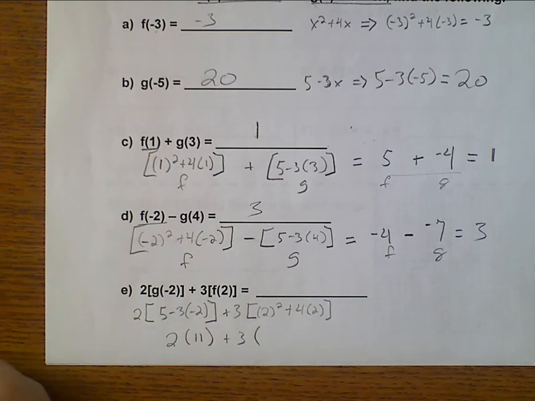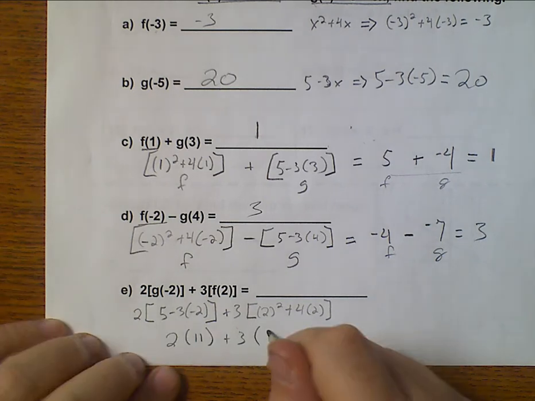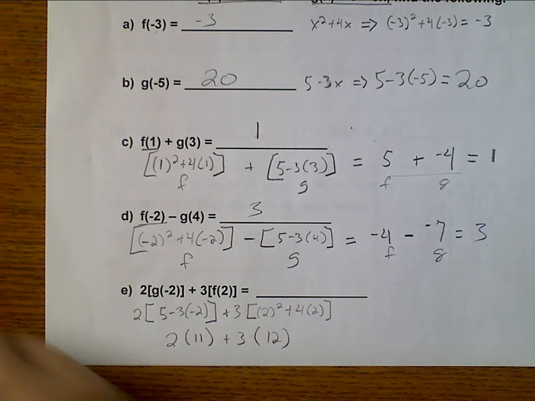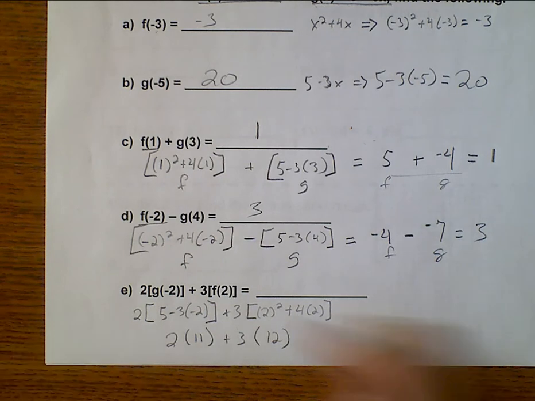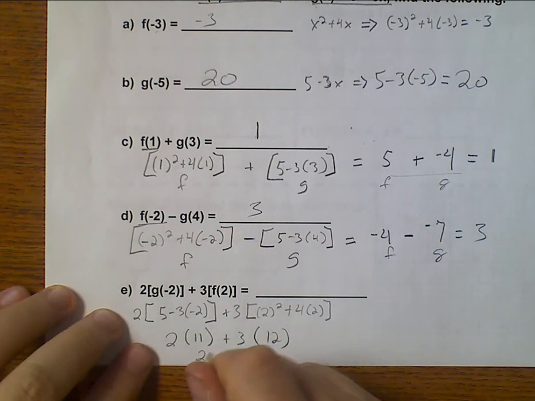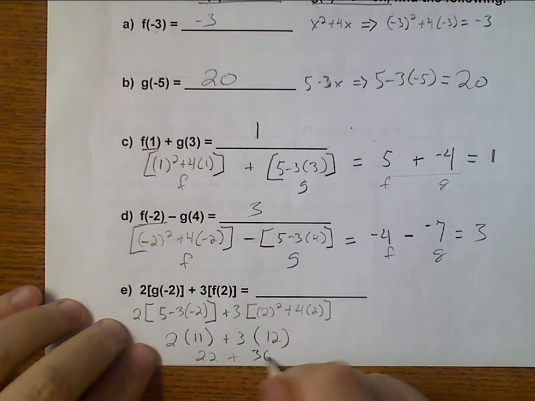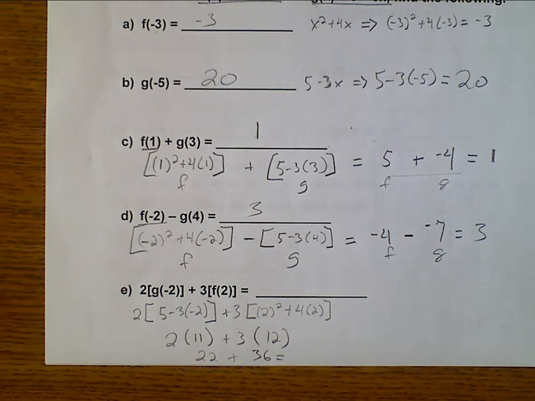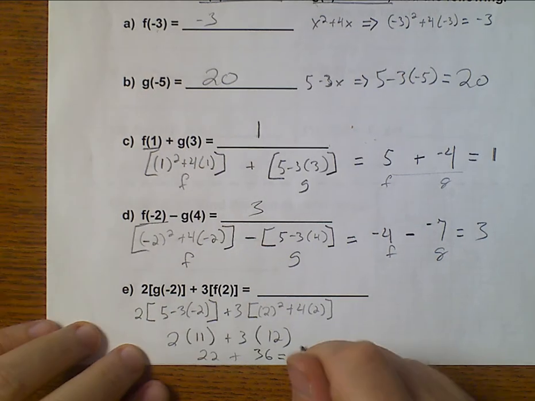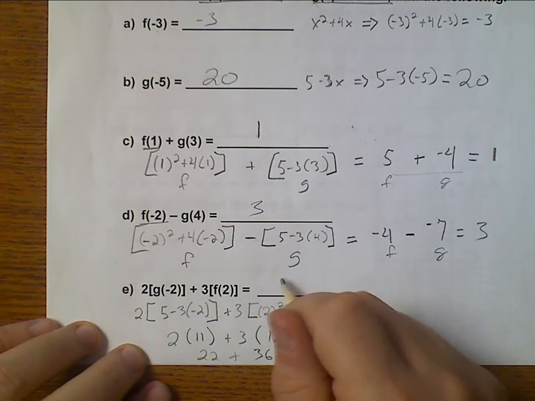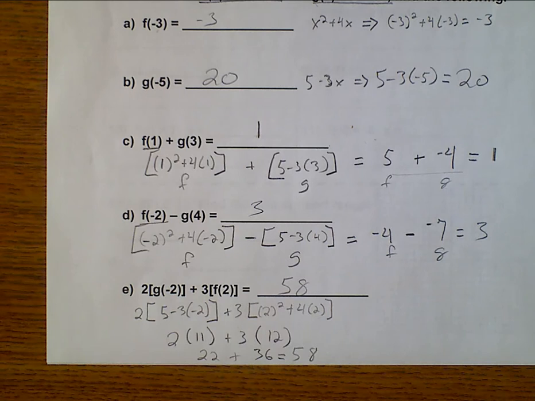And 2 squared plus 4 times 2 is 12. 2 times 11 is 22. 3 times 12, 36. And we add them together, we get 58. So yes, it looks complicated. All you do is plug in your numbers and then work it out.